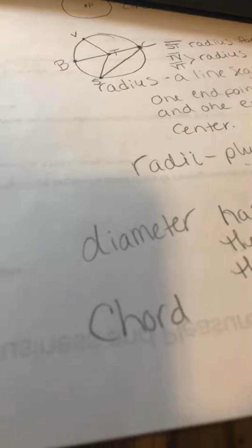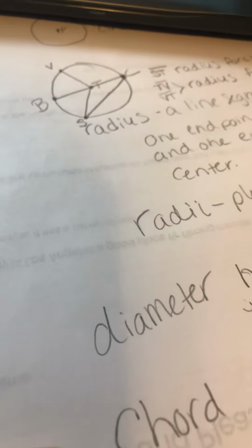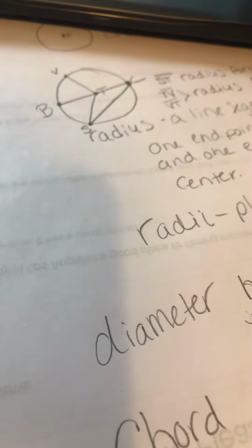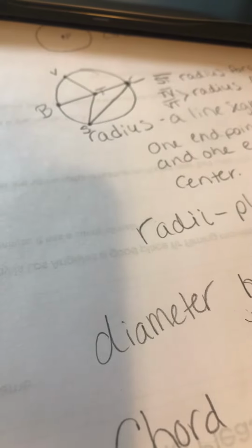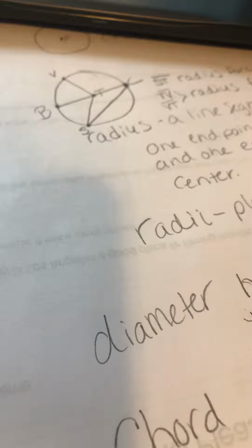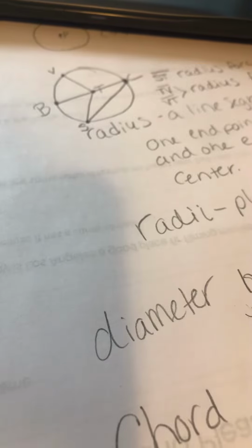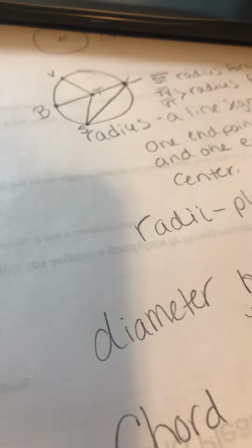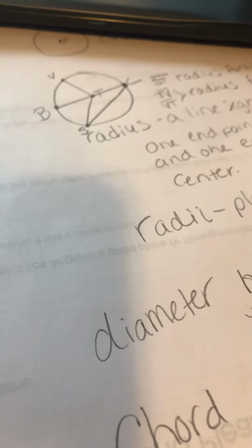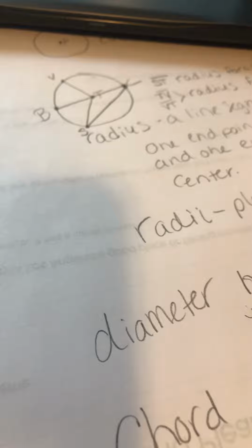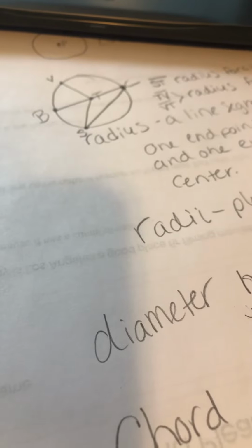C-H-O-R-D, so a chord. Okay, so a chord has both endpoints on the circle, but does not pass through the center.